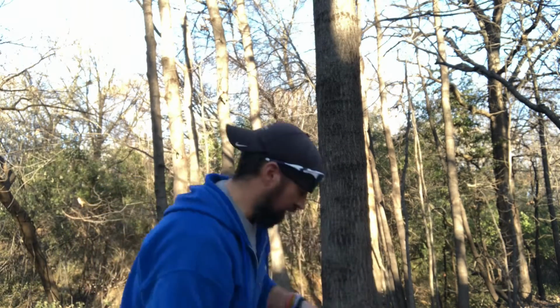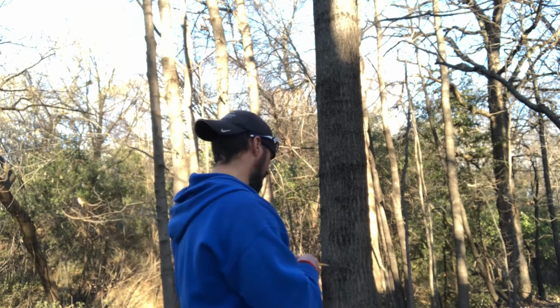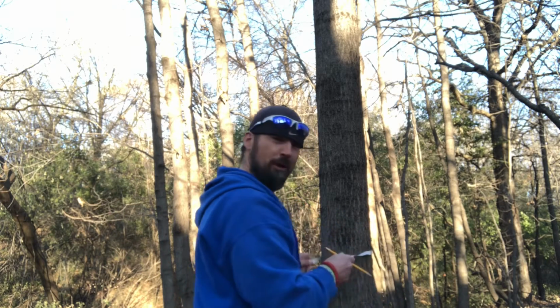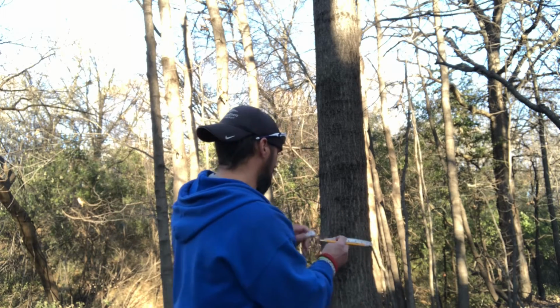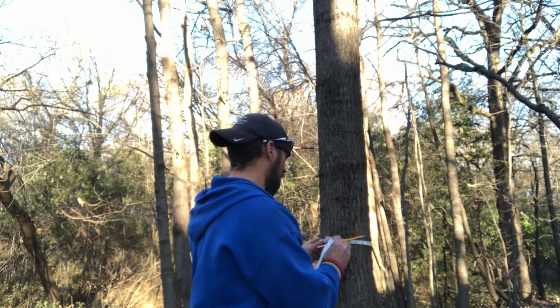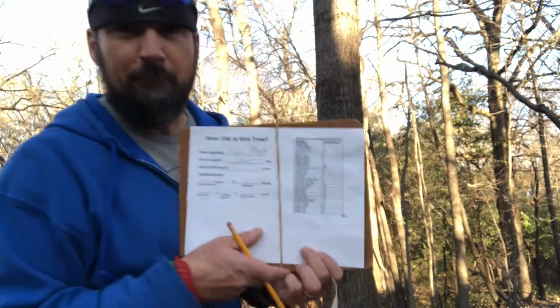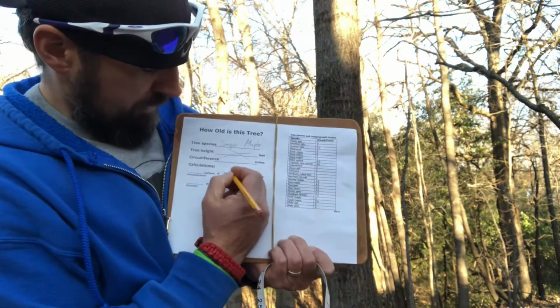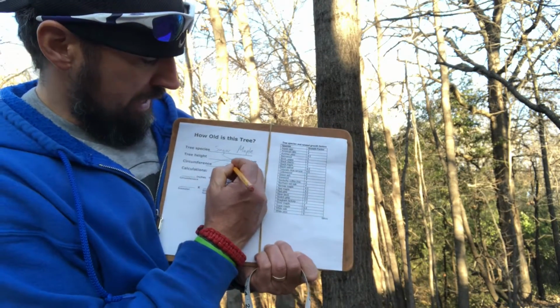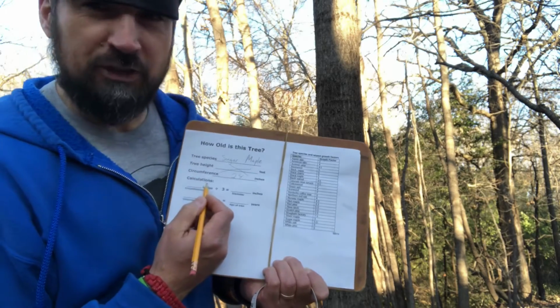So let's go ahead and measure the circumference of this tree. All right, I'm going to get this going around here, right around chest height. I want to measure this, and this is about 24 inches around. So on the circumference part, I'm going to write 24 inches. Now, calculations. Ooh, big science word alert! That's right, that's the math part of this.